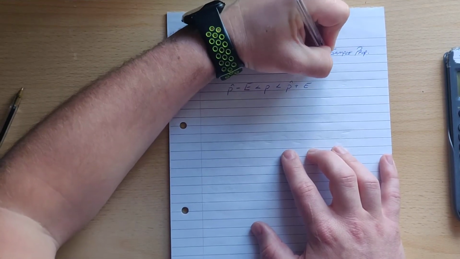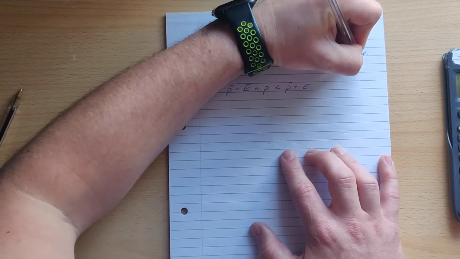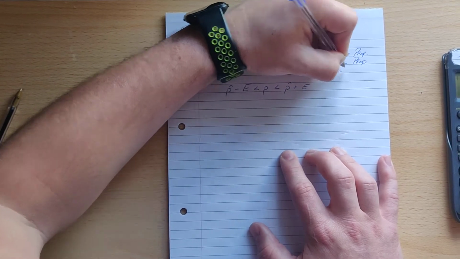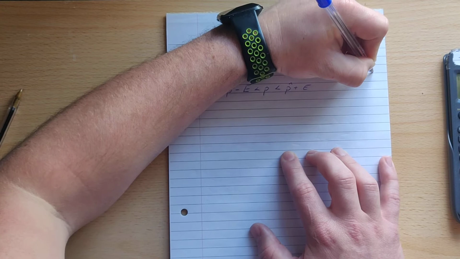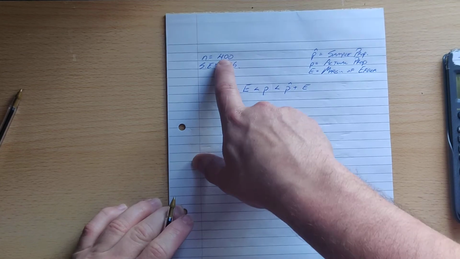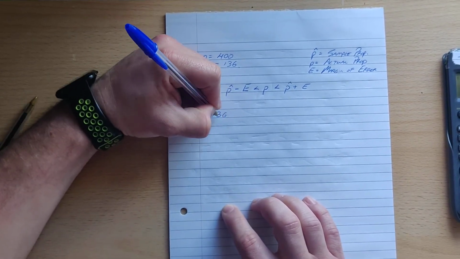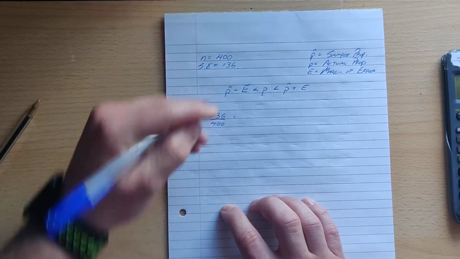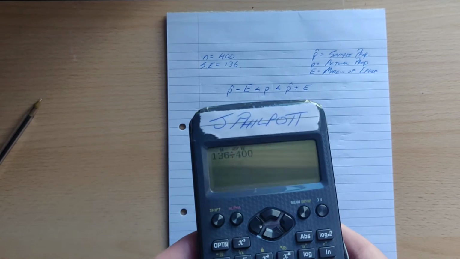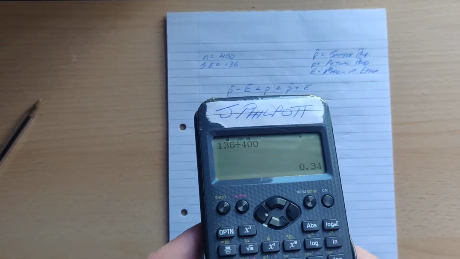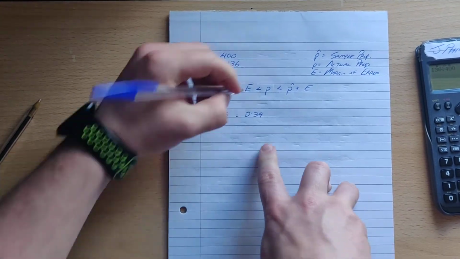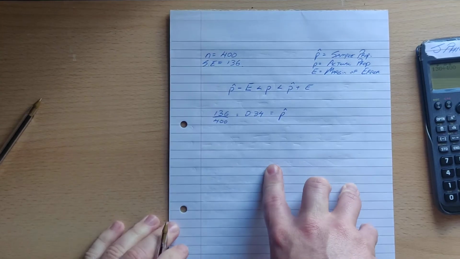P was the actual proportion. And E was the margin of error. Okay, so the sample proportion is 136 out of 400. Now, preferably we want that as a decimal, so don't even try to work it out. Go into the calculator. 136 divided by 400 is 0.34 or 34%.